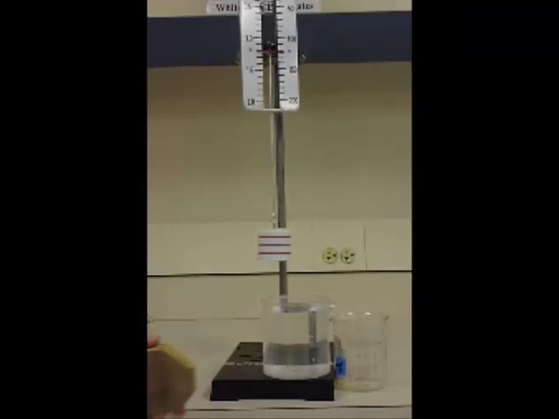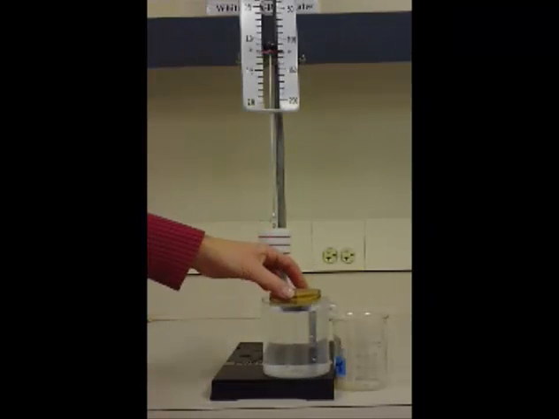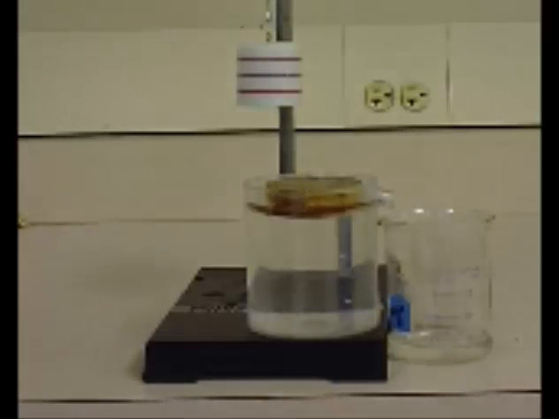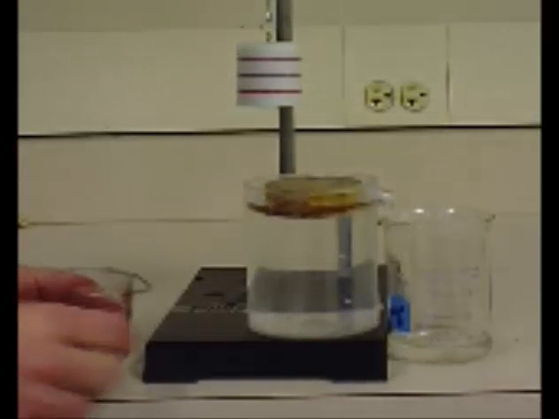Let's use some lab equipment to take a look at what happens when an object floats in water. This is an overflow can. You can see water pouring out of the spout at the top after I put a piece of wood in the top of the overflow can. The water is flowing into a beaker so that I can measure the amount of water that is flowing.